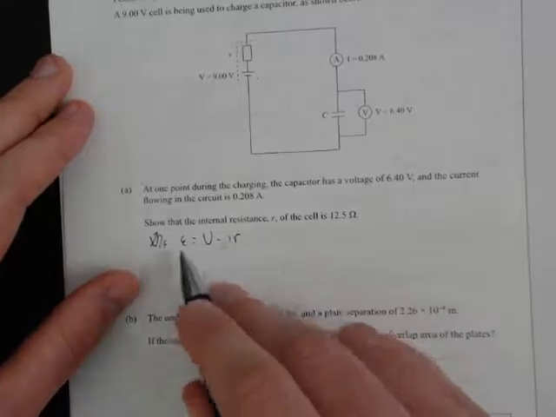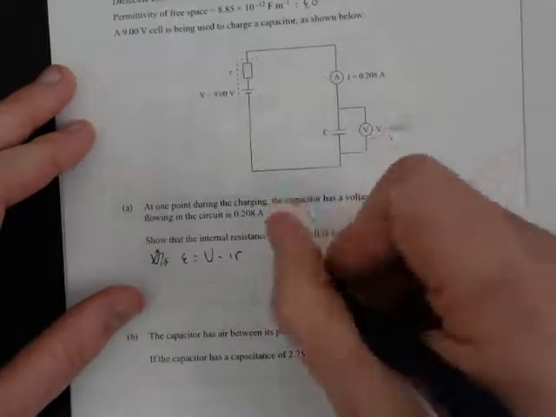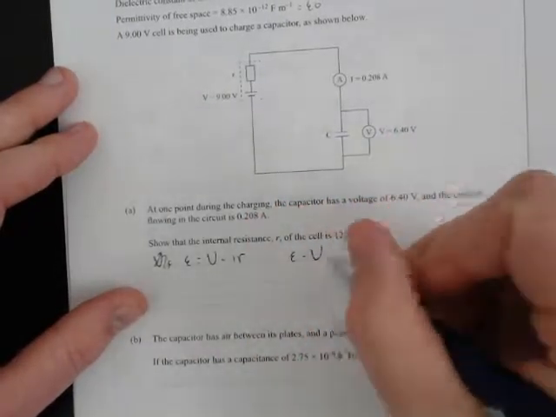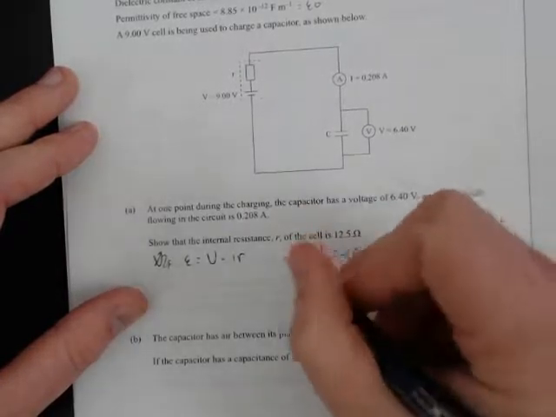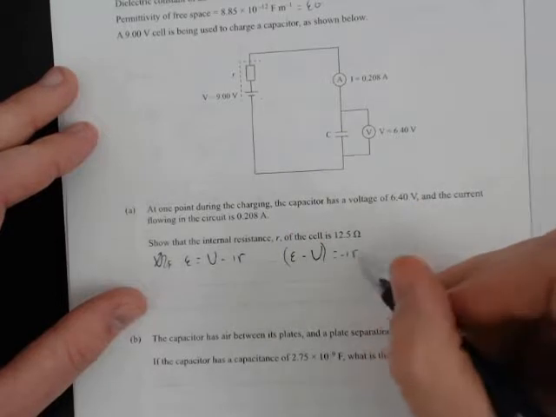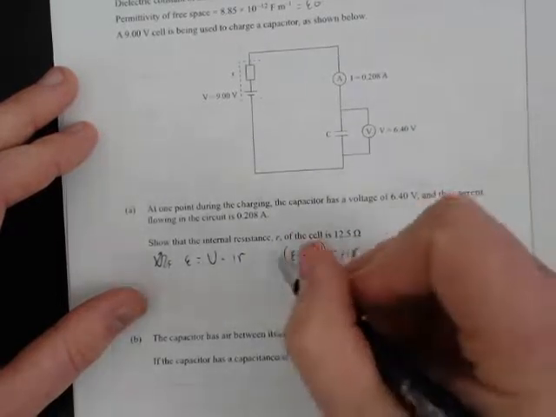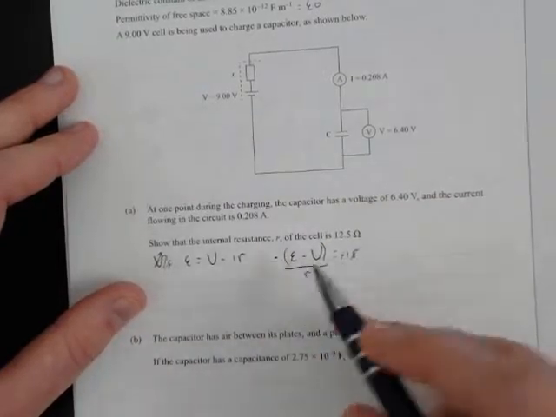So let's just rearrange for R to begin with. We have E minus V is equal to IR. We've got a minus here as well. We'll put some brackets around this, cancel out that R, divide by R, and we'll just move that minus sign to the other side, and then substitute in the values.